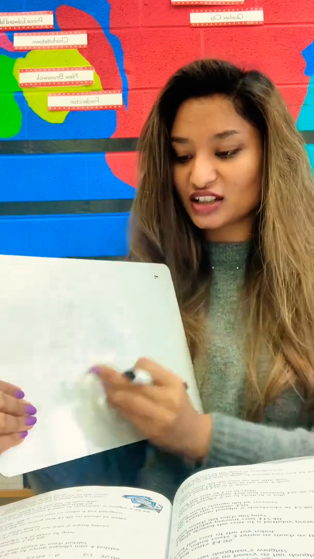Let's go to question 8. Question 8 says, 1 liter of gas weighs 1.5 kg. What is the weight of 6 liters of gas? So we know 1 liter of gas weighs 1.5 kg. If that's the weight of 1 liter, what is the weight of 6 liters of gas? Is it going to be more or is it going to be less? It's going to be more.